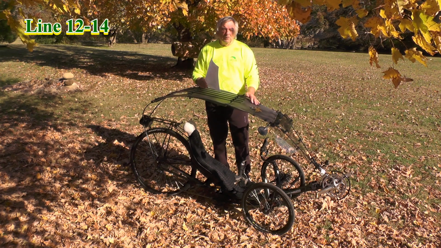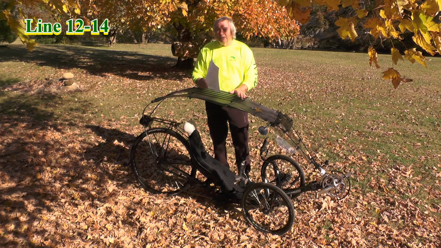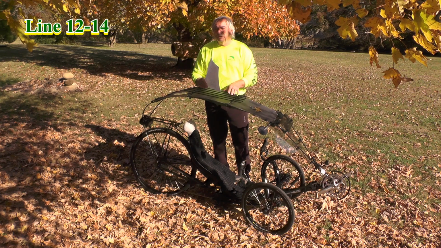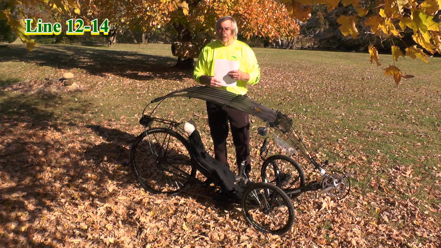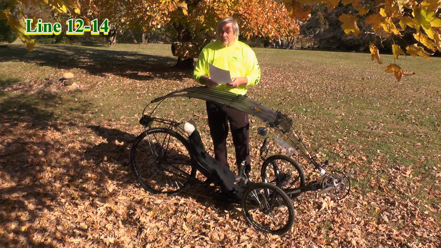The black is pretty much a universal go-to color. It does not build up heat, as you might imagine. So black would be certainly a good selection for any trike.